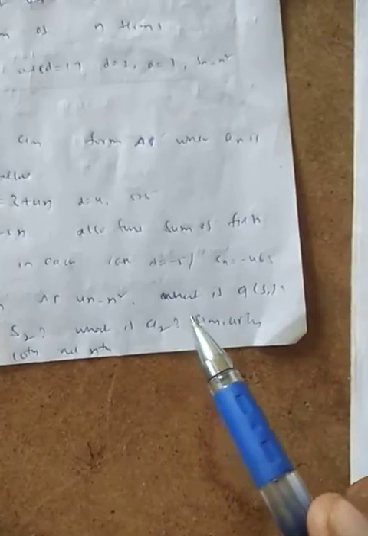Let's go for question number 4. So what is question number 4? If the sum of the n terms of the AP is 4n minus n square, what is A? A means the given notation. So instead of writing that, what is the first term?